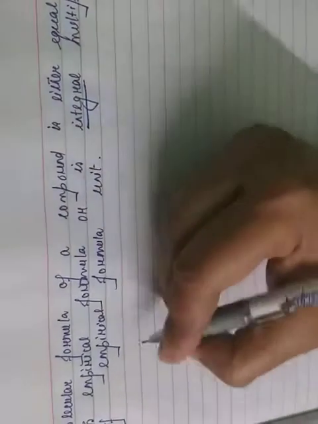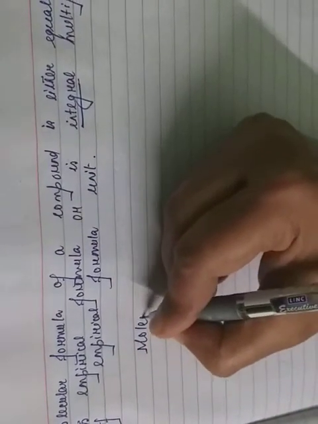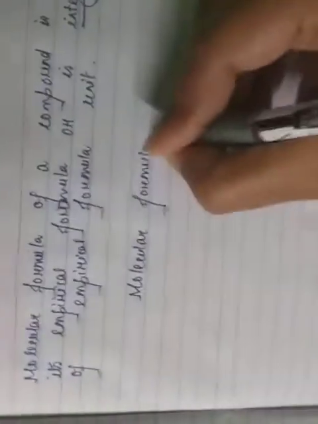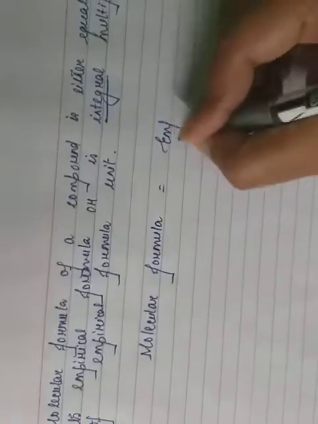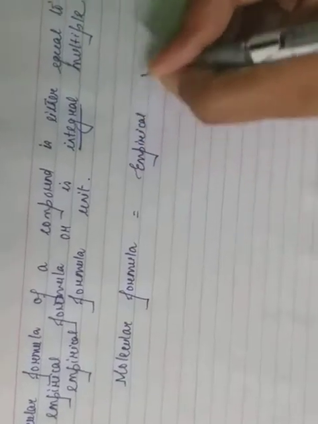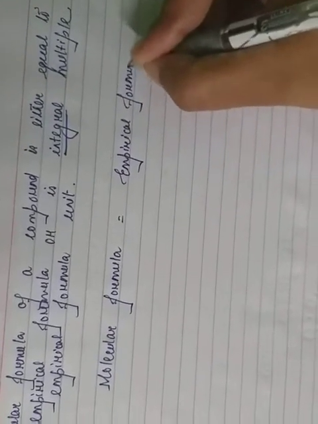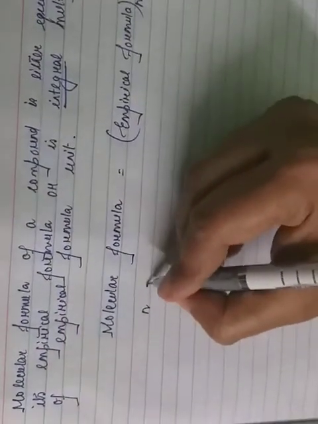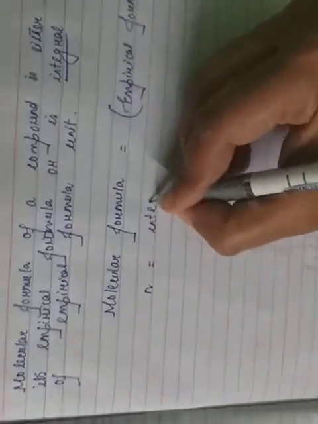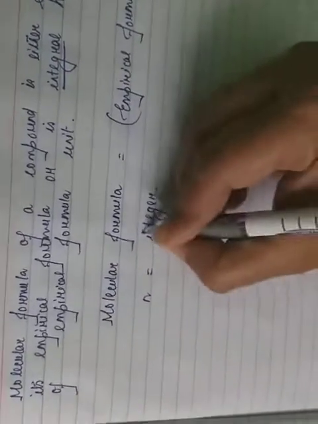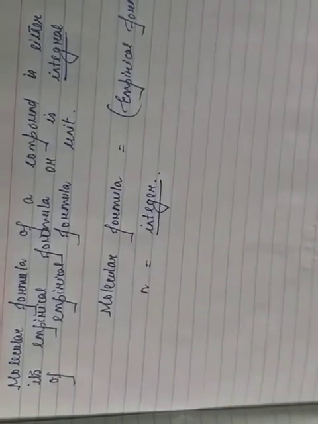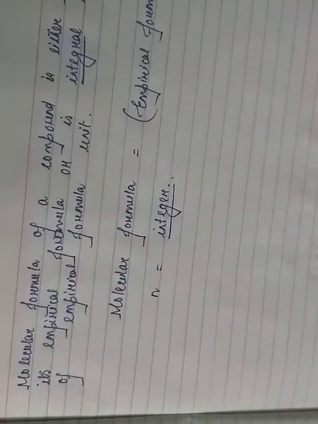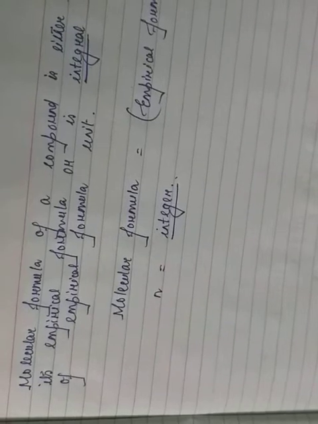So what I am writing is: molecular formula is equal to empirical formula whole n. This n is an integer definitely. To be more specific, this n is not equal to 0, neither is it any fraction or any negative number.